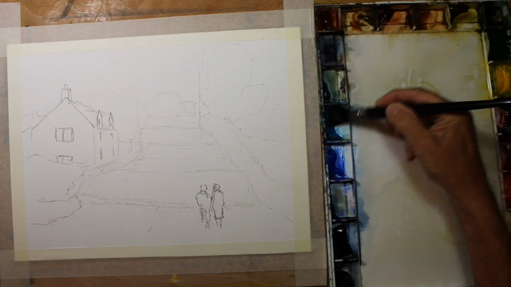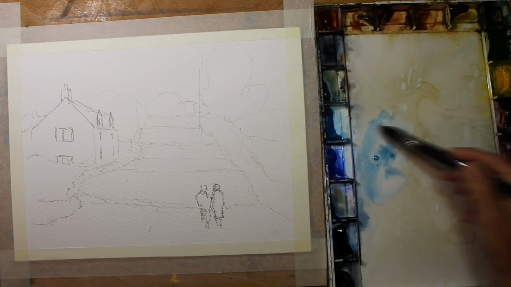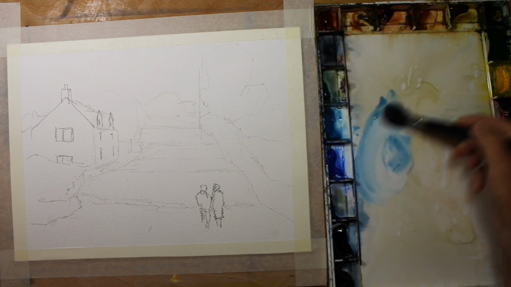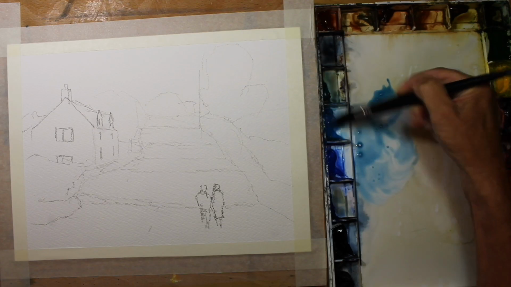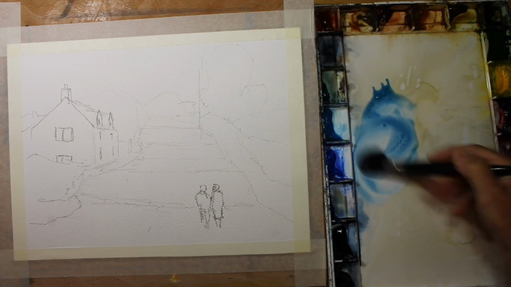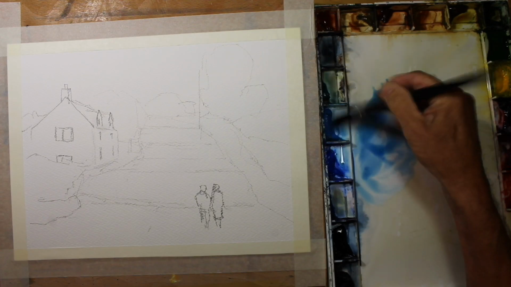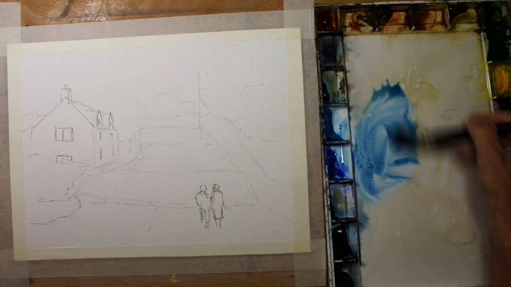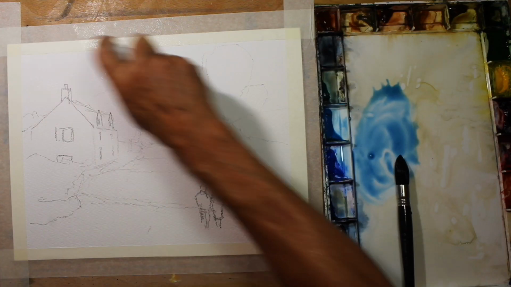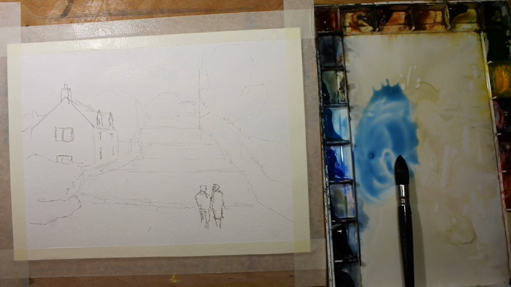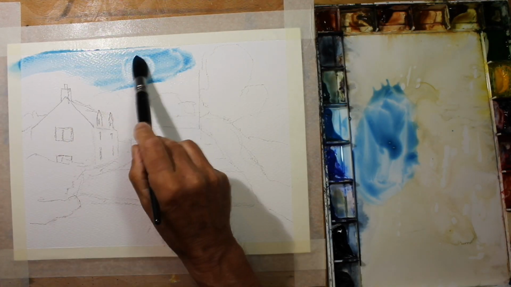Starting with the sky first, which is going to be cobalt blue and cerulean blue. Just going to dampen the sky area a little bit so that the paint flows better.